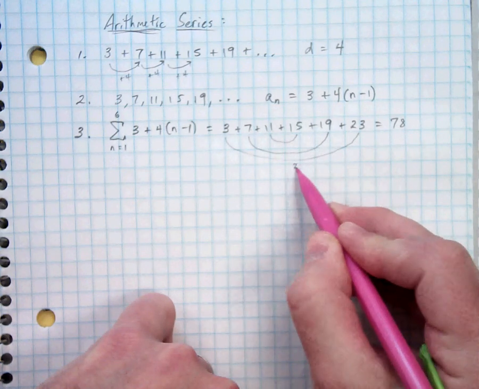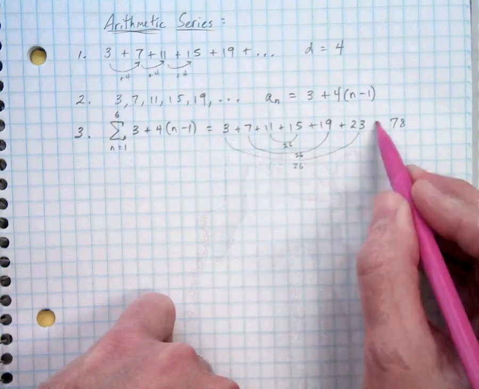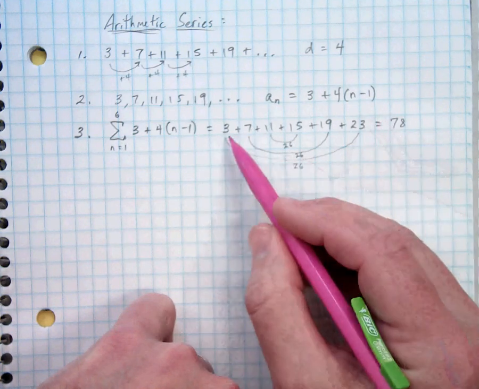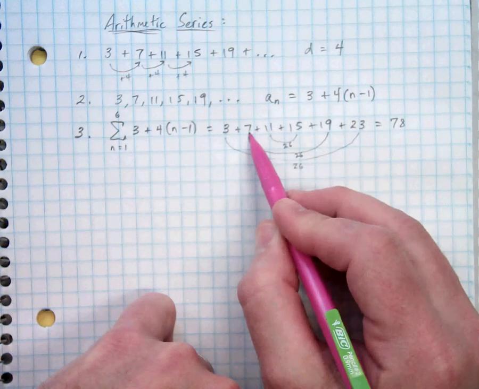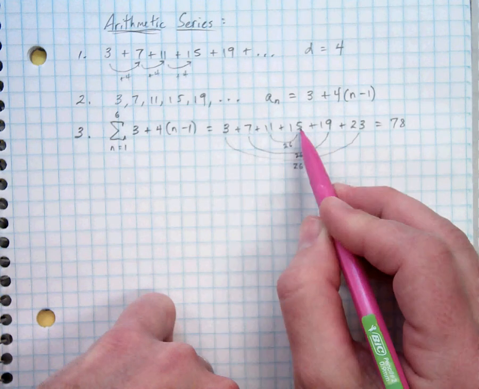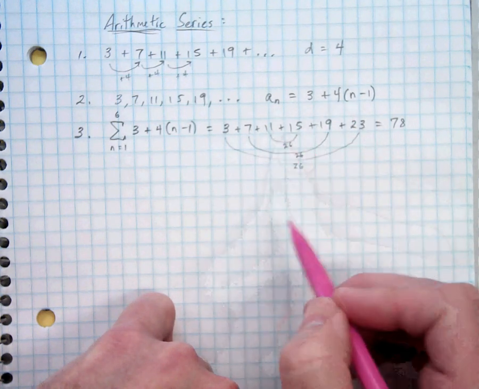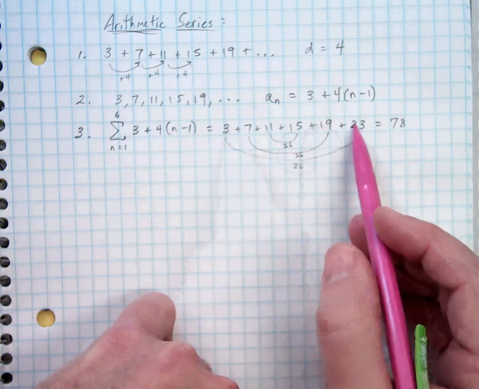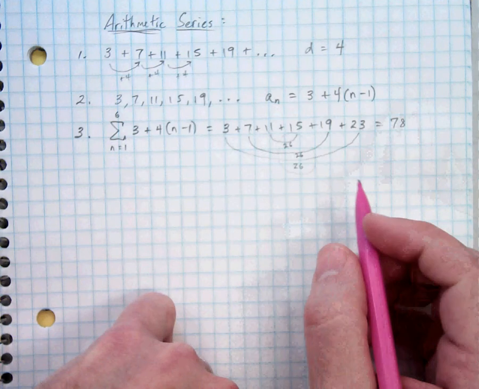So we get 26 every time when we add them up in this particular pattern: the first number and the last number, then the second number and the second to the last number, then the third number and third to the last number, and so on. So you can see we get 3 26s. There's 6 numbers, and when I pair them up this way, I get 3 pairs of 26s.